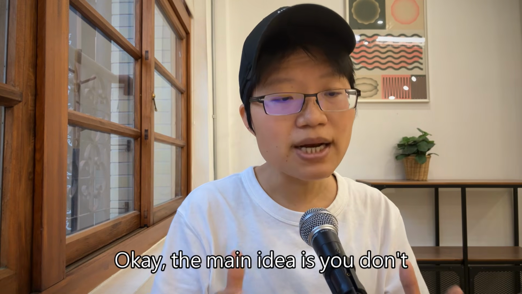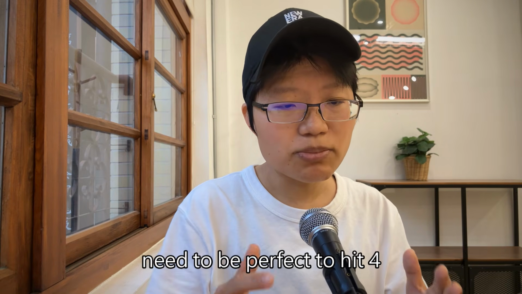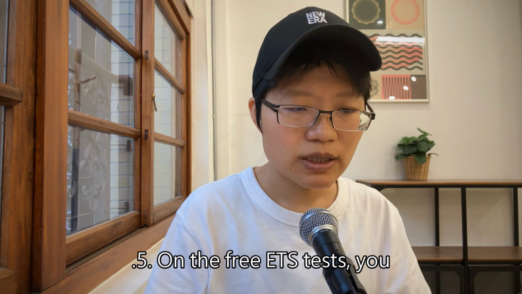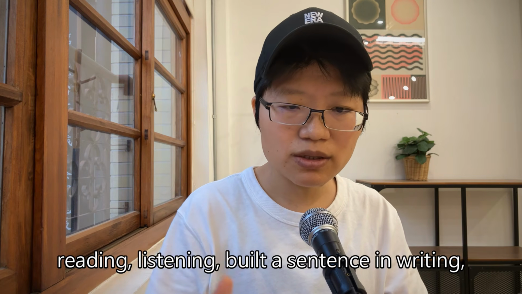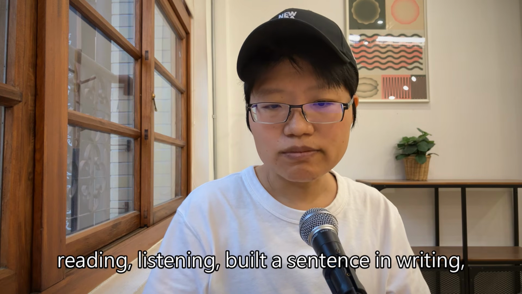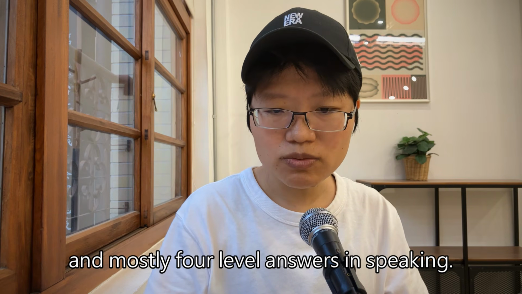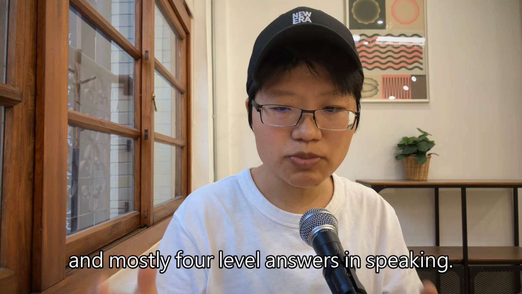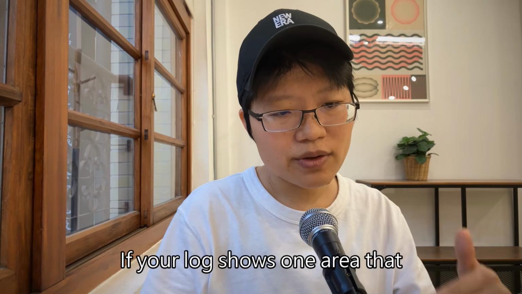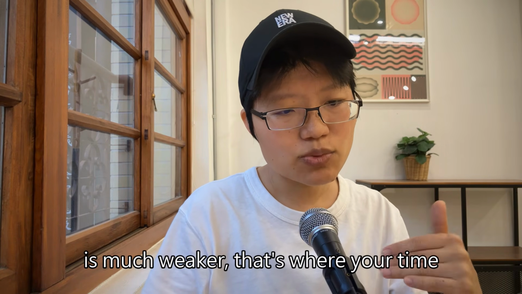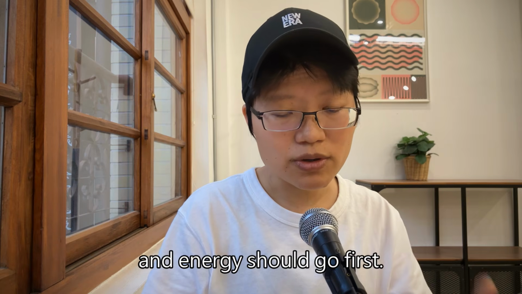Okay, the main idea is you don't need to be perfect to hit 4.5. On the free ETS tests, you can stay around 80% correct in reading, listening, build a sentence in writing, and mostly 4-level answers in speaking. If your log shows one area that is much weaker, that's where your time and energy should go first.